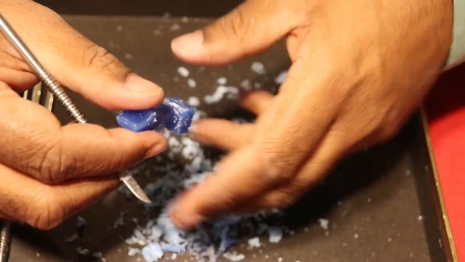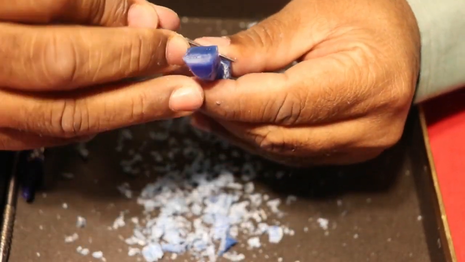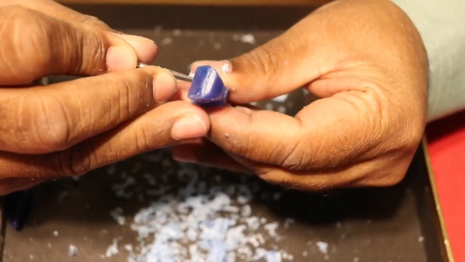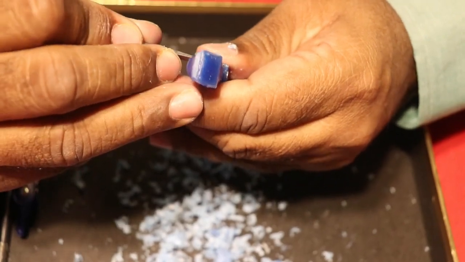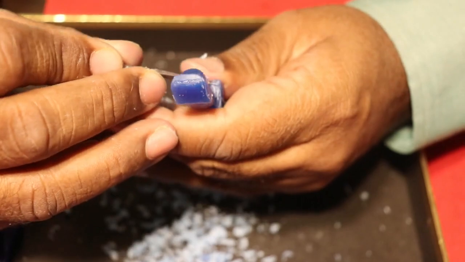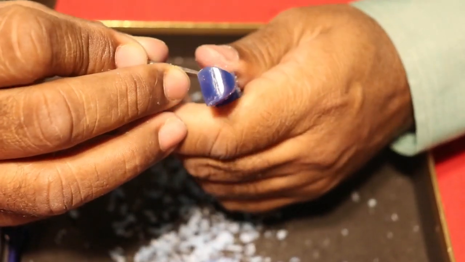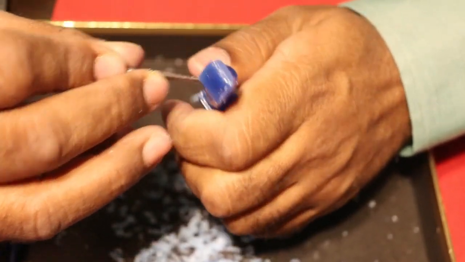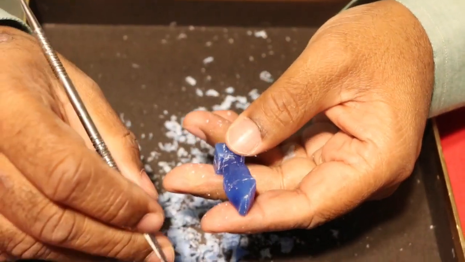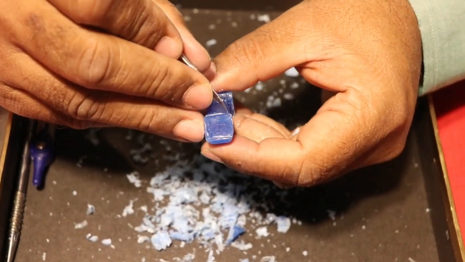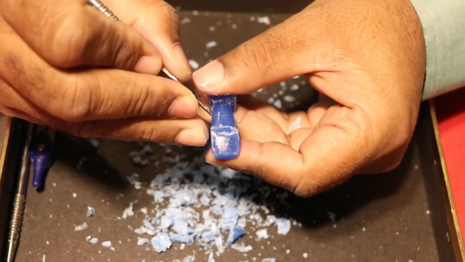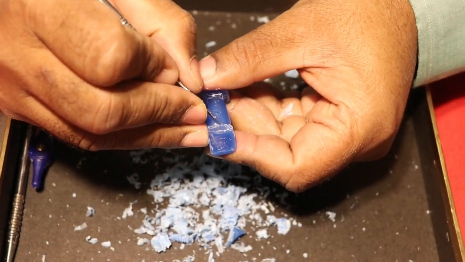I'll not do too much removing now, because I need to do the cervical carving, which is going to give the final shape to my full carving. So I remove all the excess wax equally around the base. Now the main step is to carve the cervical line. So I'll mark the cervical line labially.